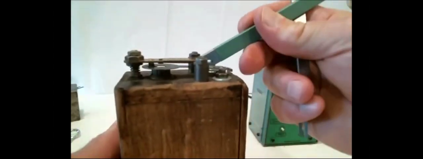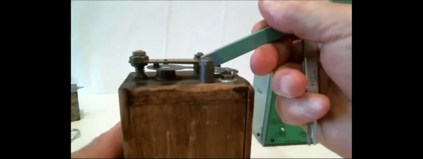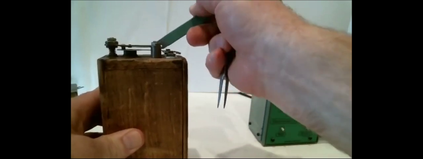So before I spend a lot of time on it, I'm going to put the tool on here in the back, and I'm going to give it a little bit of upward. I'm going to be pushing it up this way to give it a little bit of tension. Well, you can see it's open now. So now at least it's traveling.